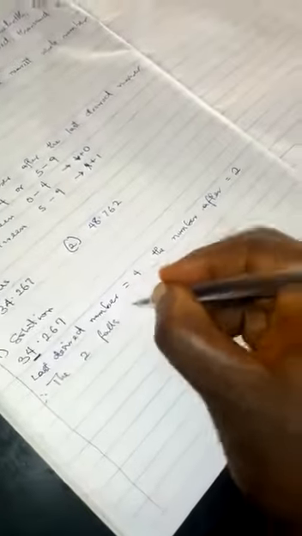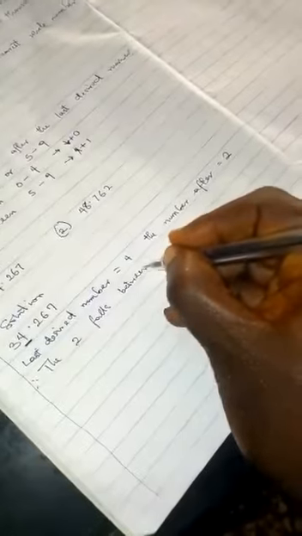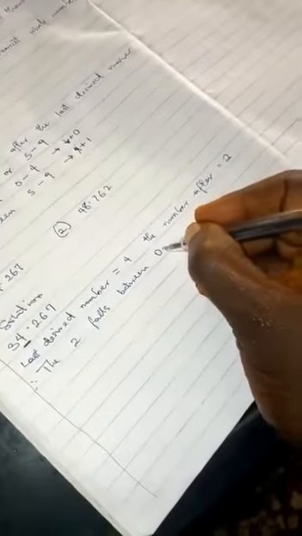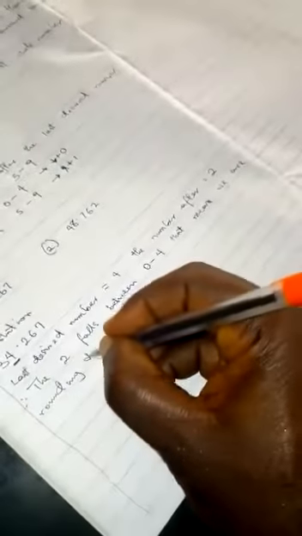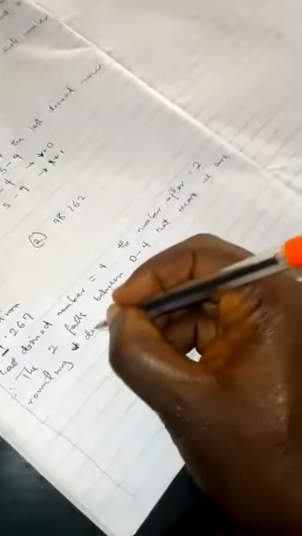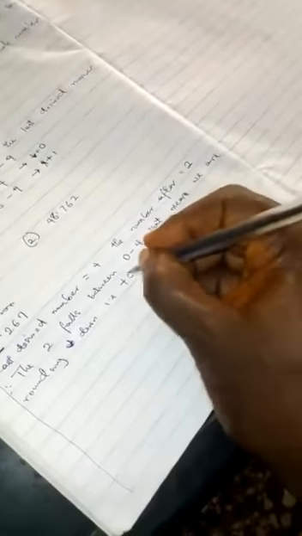Therefore, the 2 falls between 0 and 4. That means we are rounding down, that is plus 0.